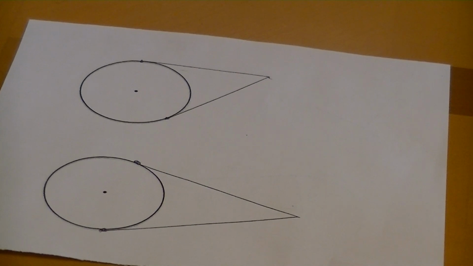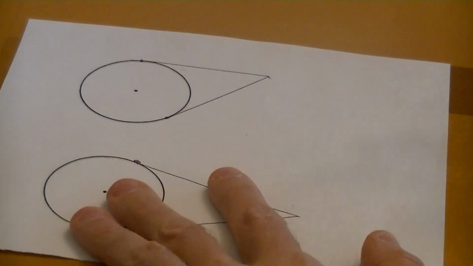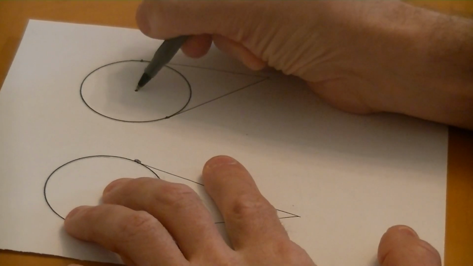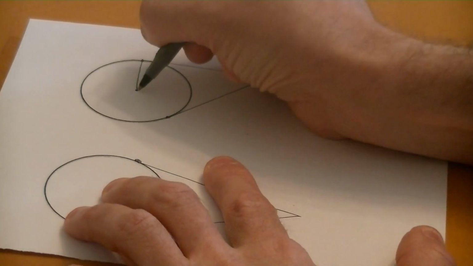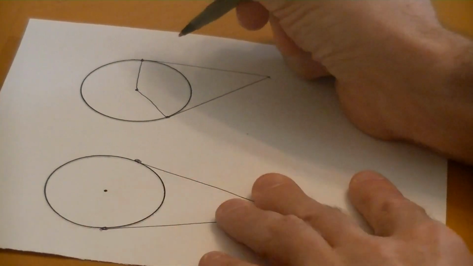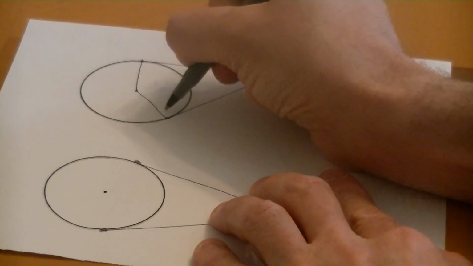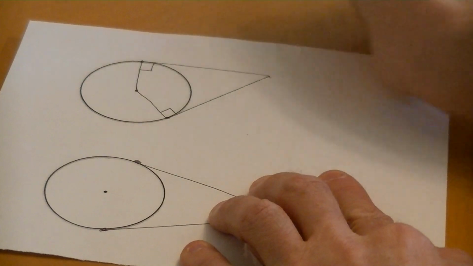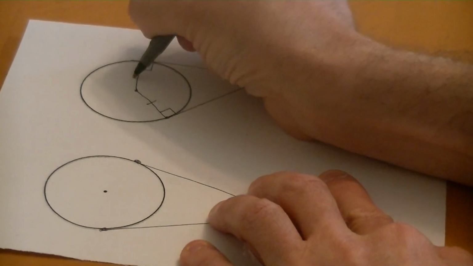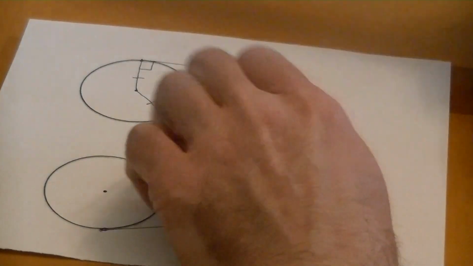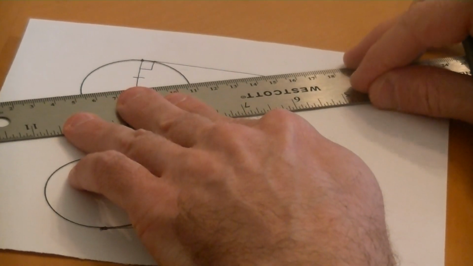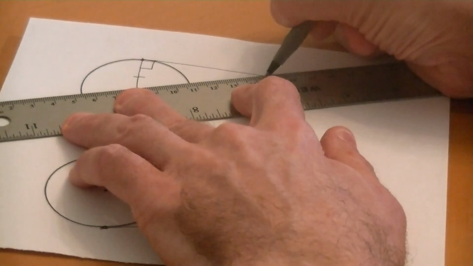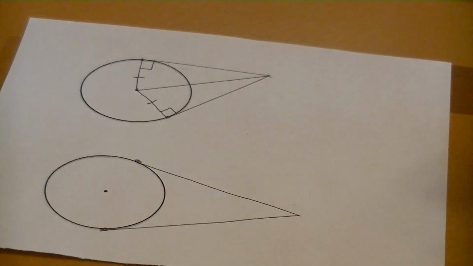To me, it looks like they appear to be congruent. So let's see if we can reason that out. The way we play around with circles is we draw convenient radii. There's a convenient radius, there's a convenient radius. They're convenient because they hit the point of tangency, and we just proved that that always makes a right angle. Same thing here. I also know this radius is congruent to that radius. And if I connect the outside point to the center of the circle, I get two triangles.